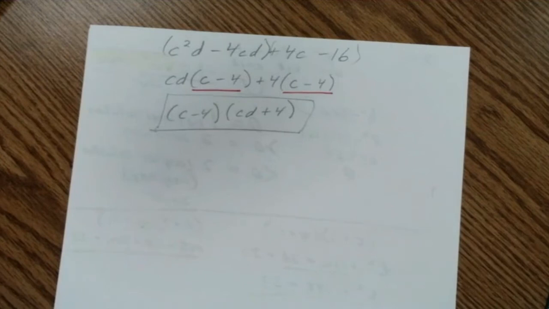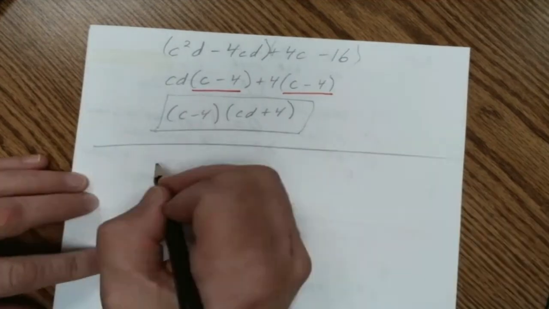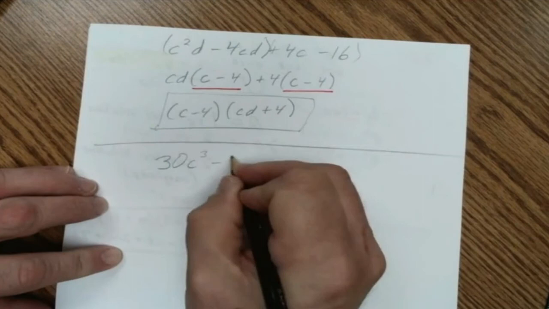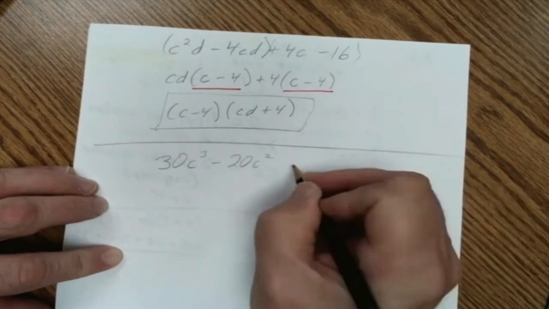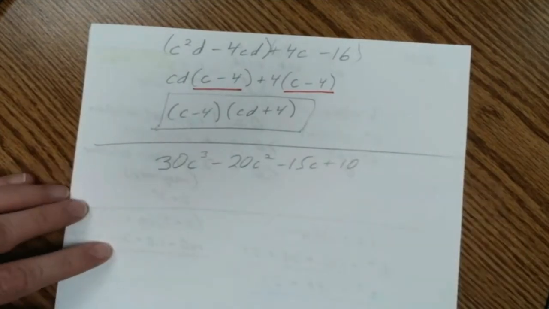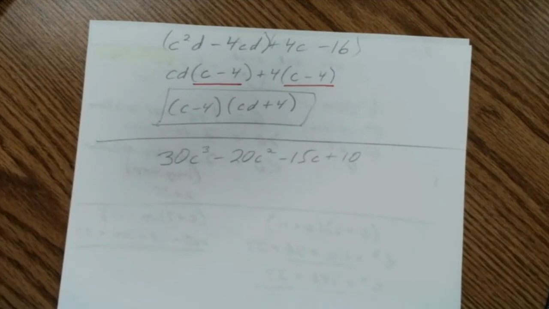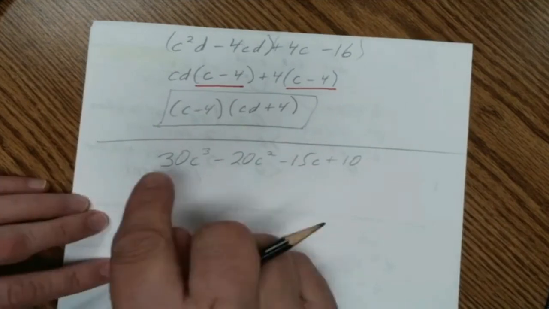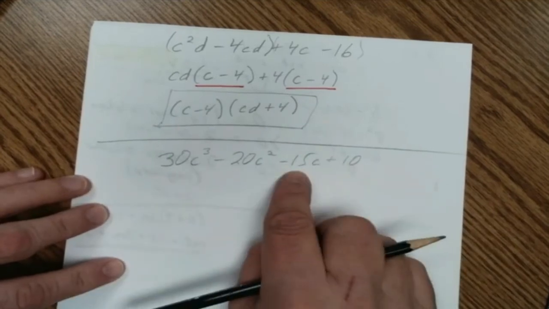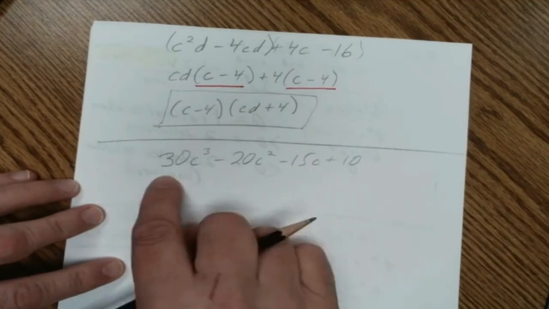All right, let's find another example. Oh, this looks like a good one. I haven't worked this before, but we'll take a look at it. 30C to the third minus 20C squared minus 15C plus 10. Well, the first thing we see is we do have a greatest common factor that we can pull out of there, right? Because we have a 30, a 20, a 15, and a 10, and those are all divisible by 5. They're not all divisible by 10 because of this one, but we can pull out a 5.